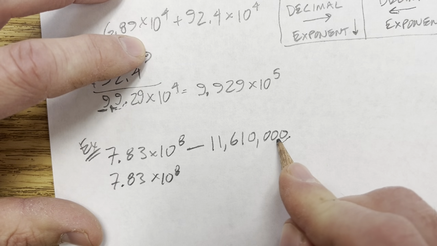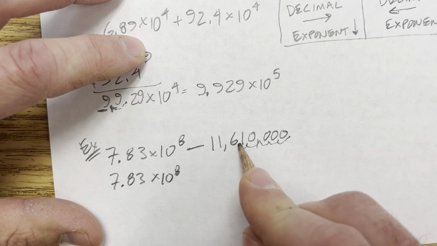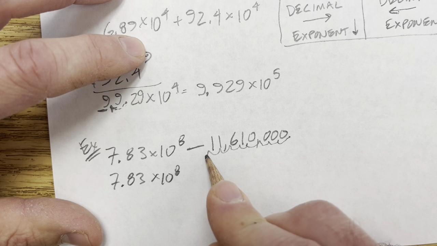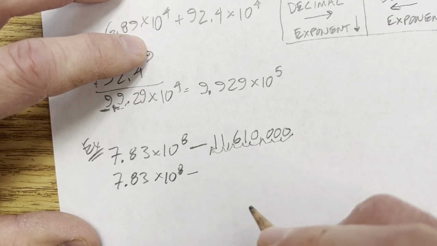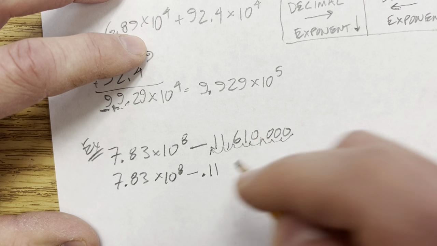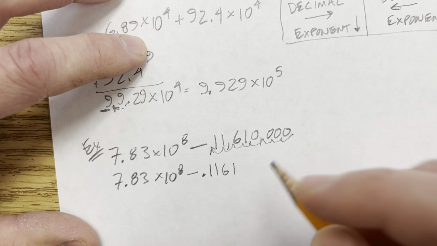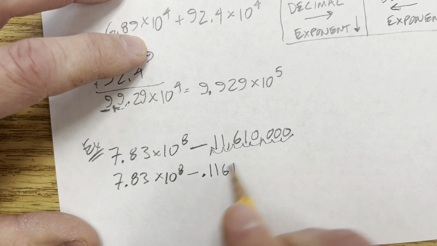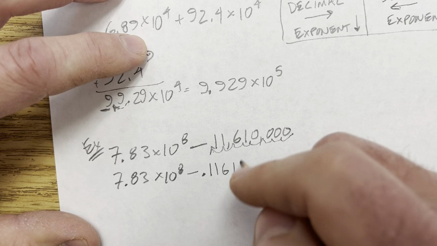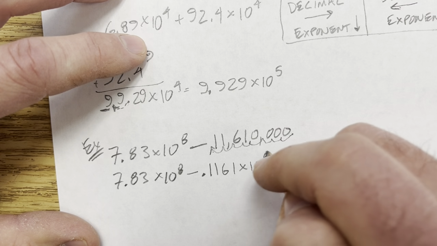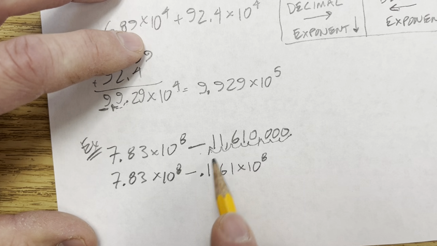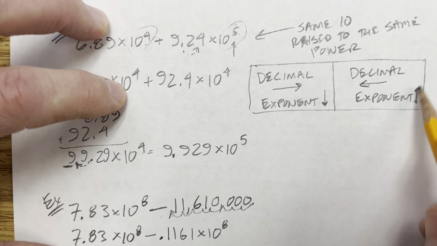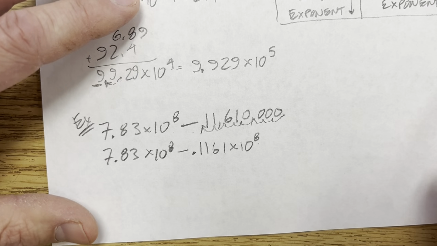So I go 1, 2, 3, 4, 5, 6, 7, 8. That's all the way over here. So I'm going to rewrite, I'm subtracting 0.1161, and I can ignore all those other zeros. If you want to write them there, if that's helpful, you can, times 10 to the 8th. So I moved my decimal point 8 places to the left, and I raised my exponent 8 times.